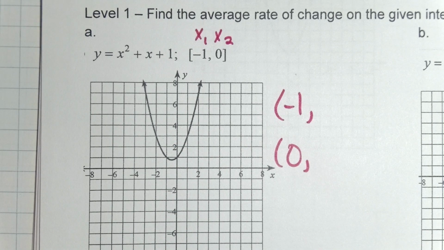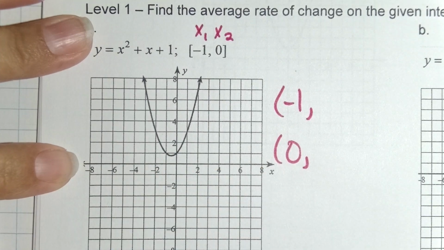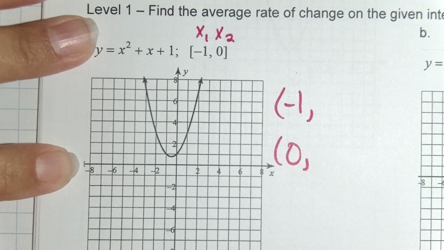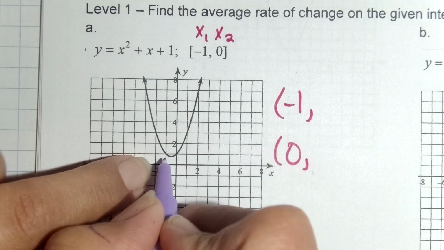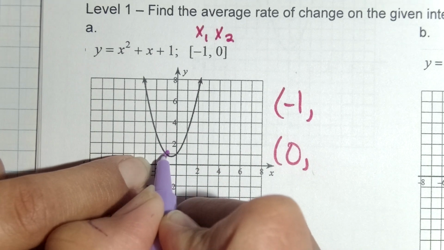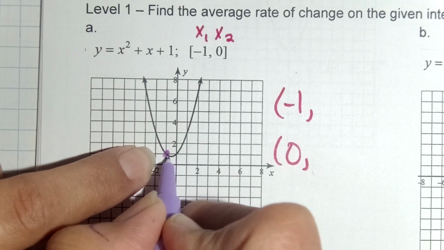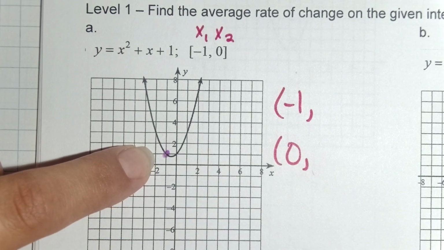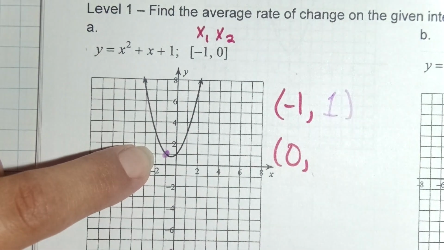On a graph, all we're going to do is find negative 1 on the x-axis, because these are x's, and go to where it crosses the graph. Here's negative 1. If I go up, negative 1 crosses the graph at this coordinate. What is that y coordinate? 1. Very good. Questions on that?